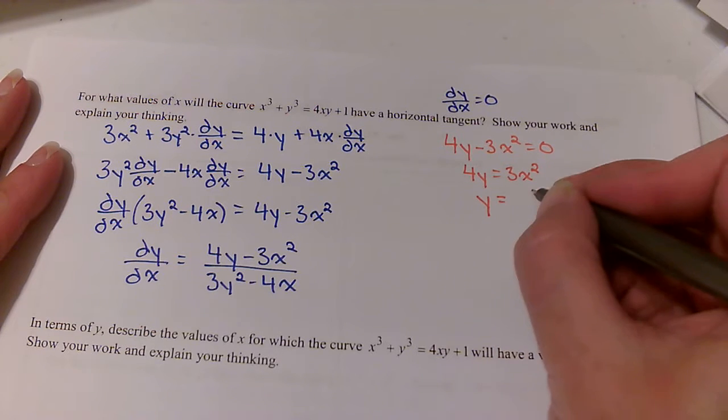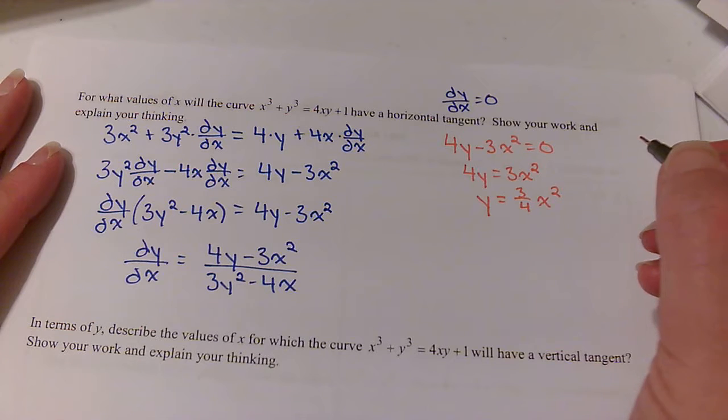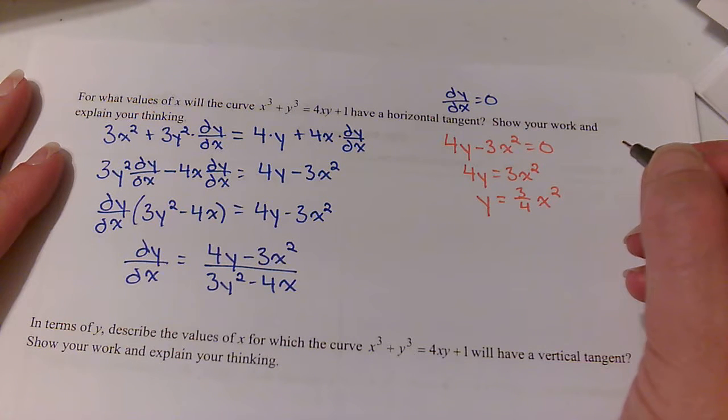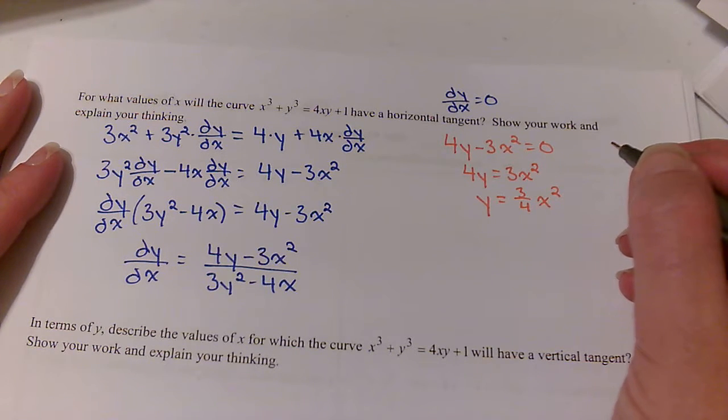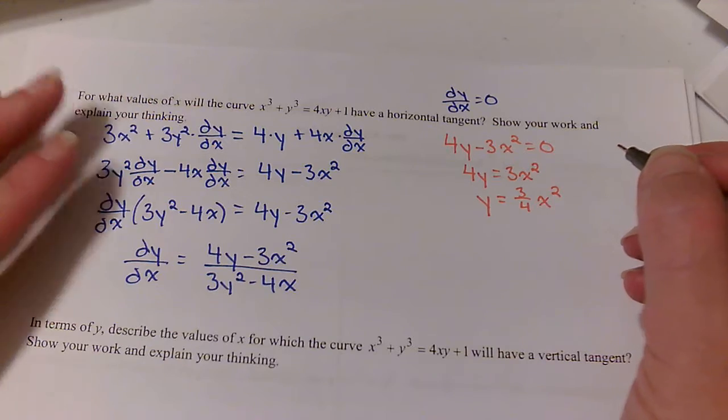So when y equals 3/4 x squared. Ooh, you say. Yeah, ooh is right. How can I solve that? I only have one equation. Oh, no, I don't. I have 2 equations.